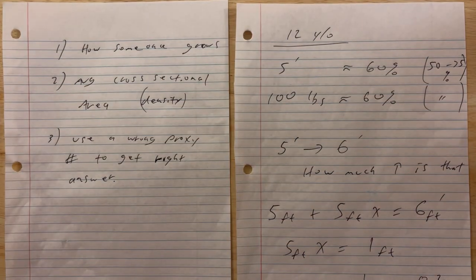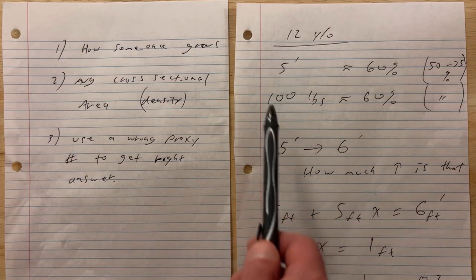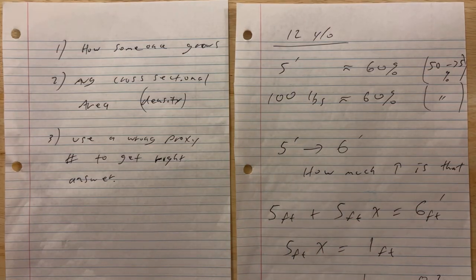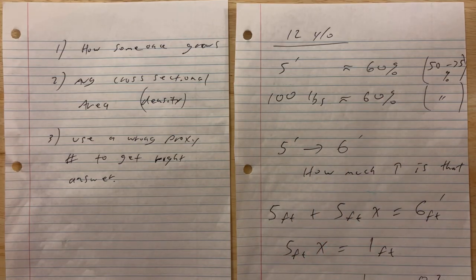So let's take an average size 12-year-old. Let's say it's a male, so he can grow to be 6 foot tall. Women can grow that tall too, but it's more common for men. So let's say he's an average 12-year-old, 5 foot tall, 100 pounds. This puts him in the ballpark of the 60th percentile on the pediatric growth charts.